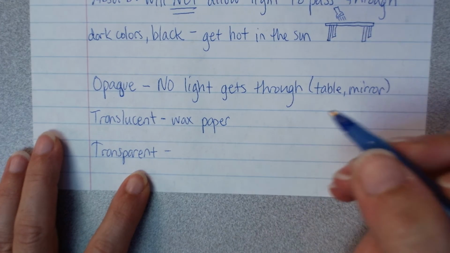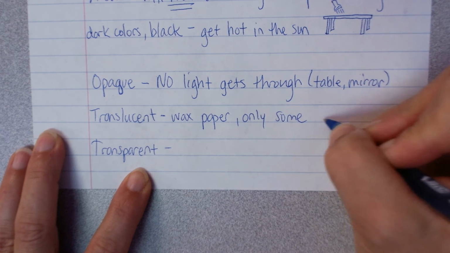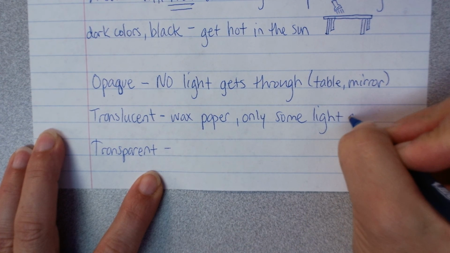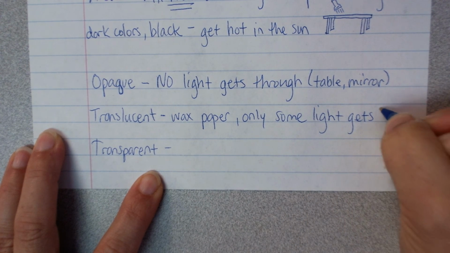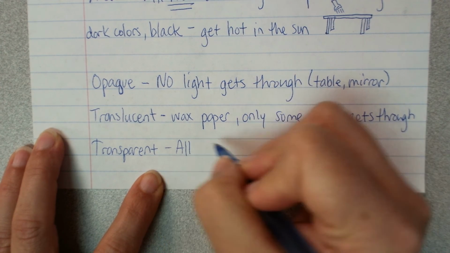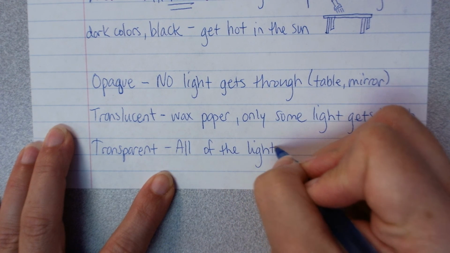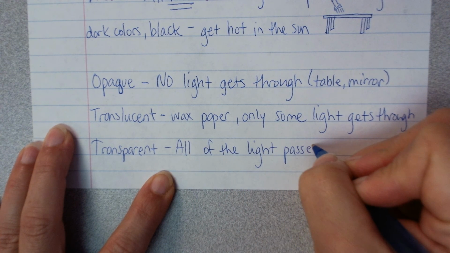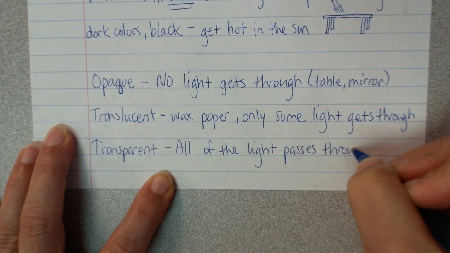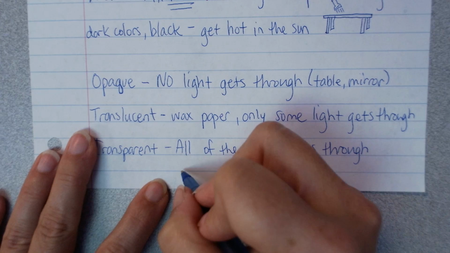Transparent. Only some light gets through on translucent. Transparent, all of the light passes through. So this would be like a clear window, anything that's going to let all of that light travel through it.